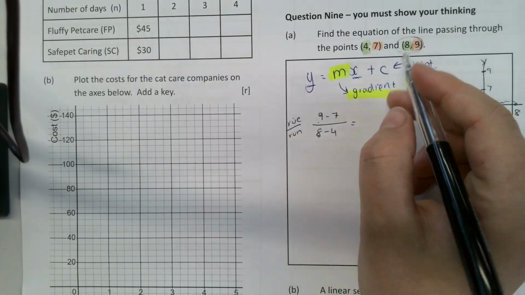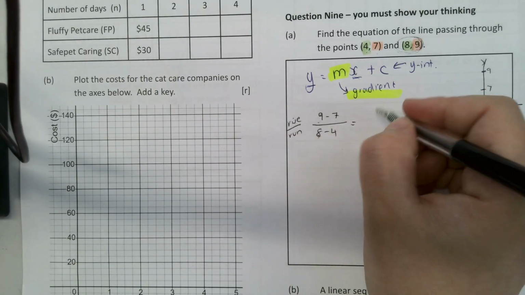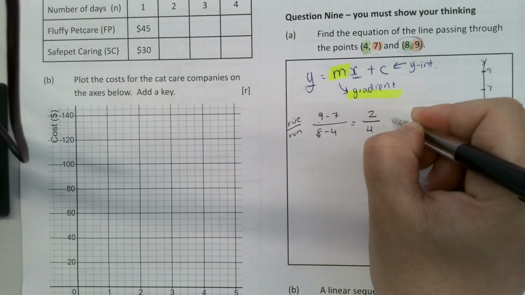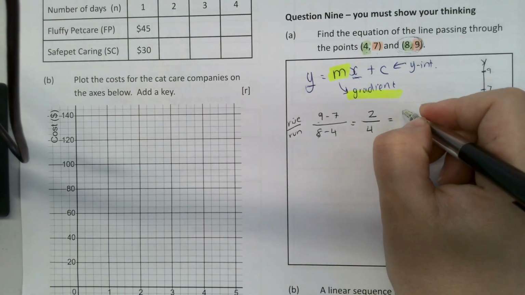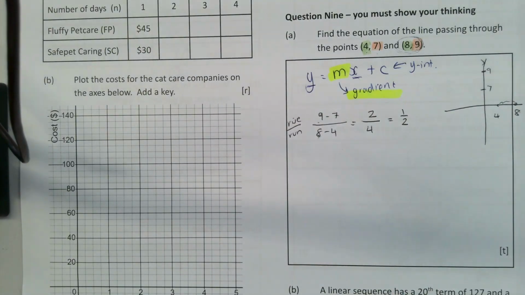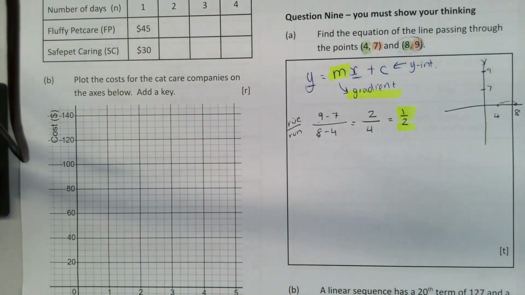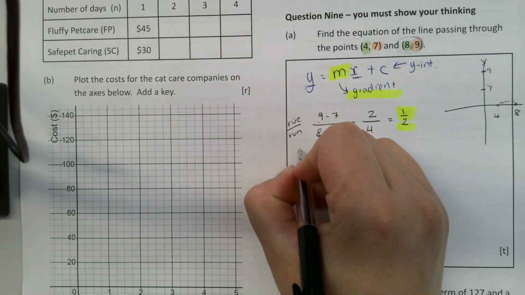So, 9 minus 7 is 2. 8 minus 4 is 4. So that's going to give me a half. Okay, so that's how you worked out the gradient. And all I'm going to do is I'm just going to plug that in place of my letter M.